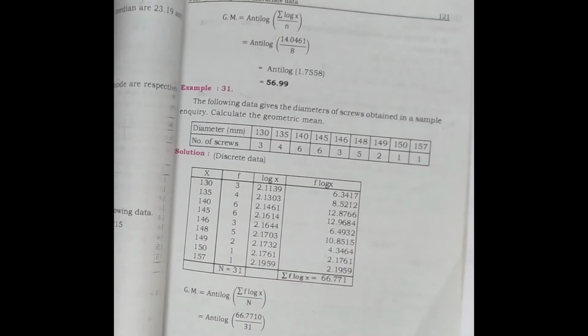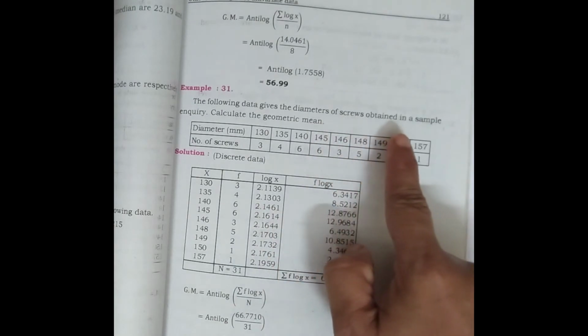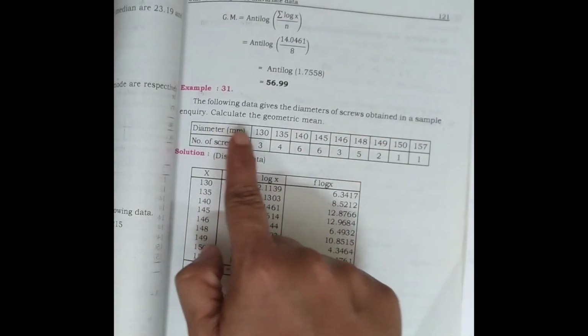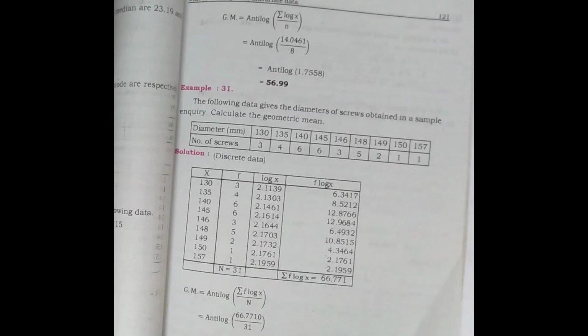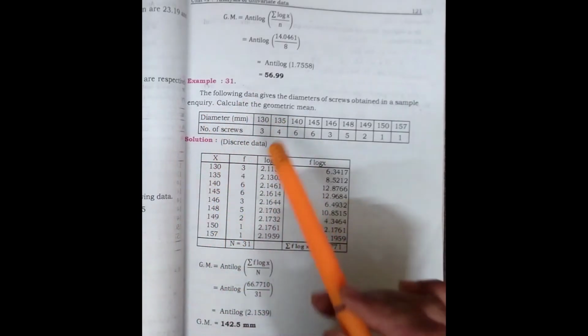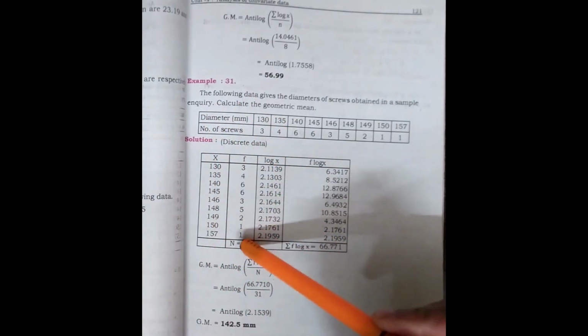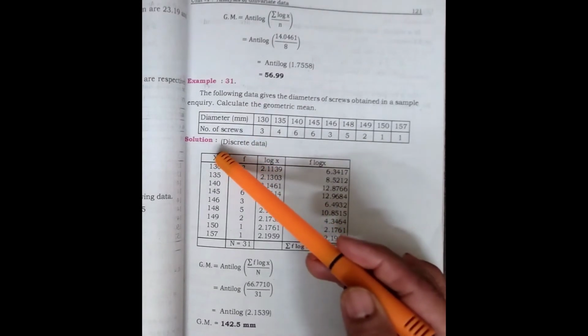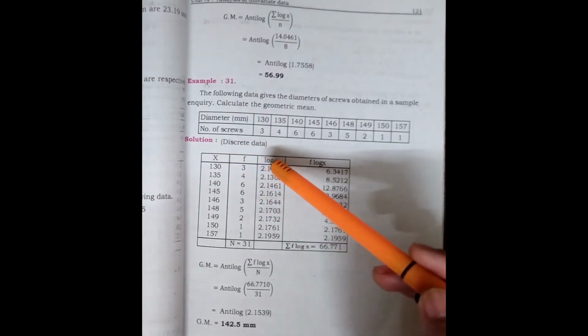Just we will take it from a text; I explain here only. The following data gives the diameters of screws obtained in a sample inquiry. Calculate the geometric mean. Hello students, here the x is given and the frequency is given. Then you have to take log x of these values.